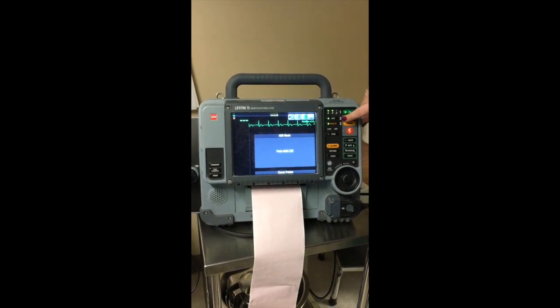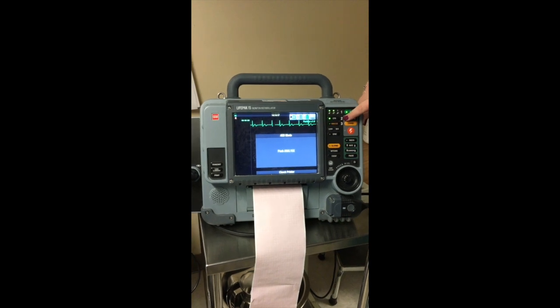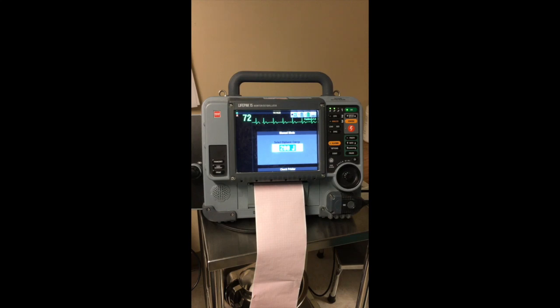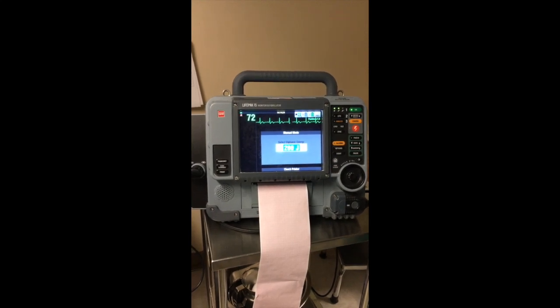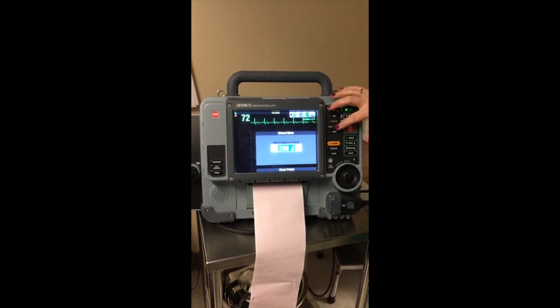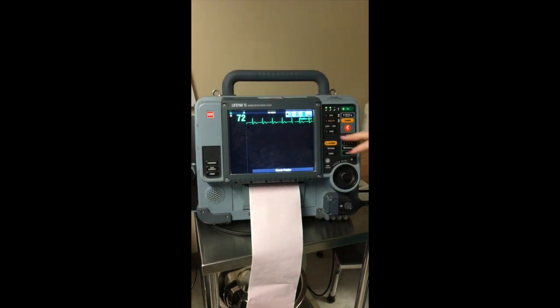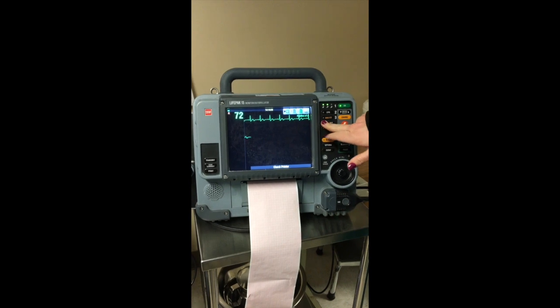So to get it out of AED mode to a manual mode, you can push 2. And now we're in a manual mode. So that's one way to get it out of AED mode. The other way to get it out of AED mode is by pushing lead.